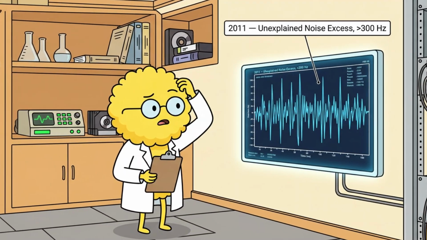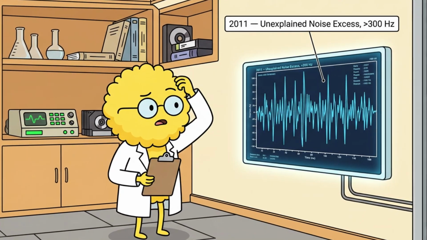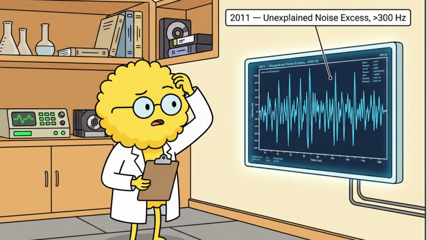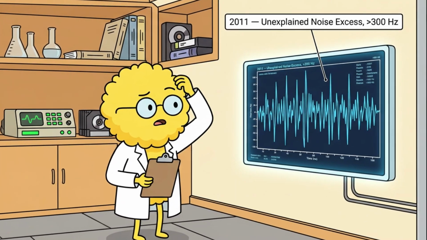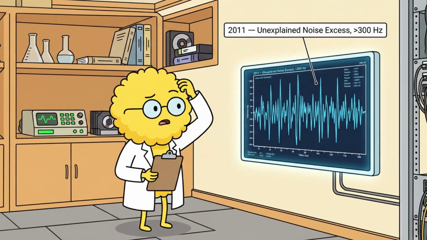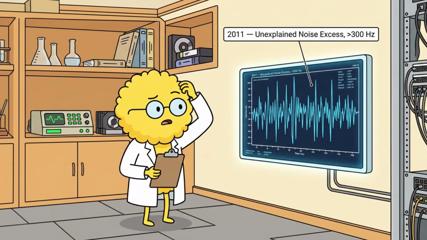Most physicists, including members of the LIGO collaboration, argued the noise was far more likely instrumental, a calibration artifact, not new physics. And Hogan's own holometer experiment at Fermilab, completed in 2015, found no holographic noise at the predicted level.